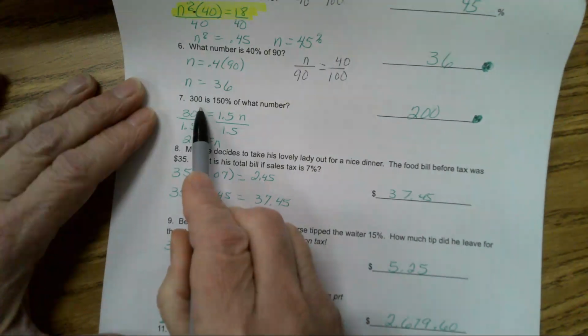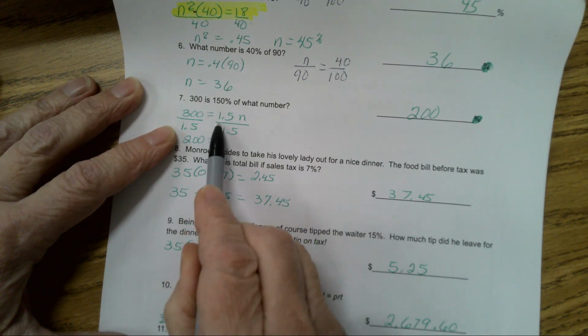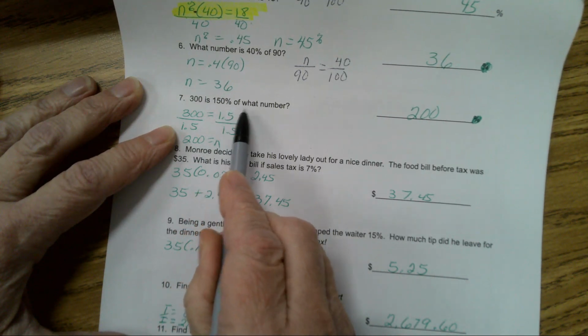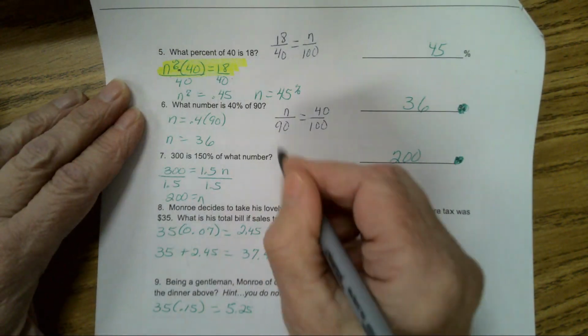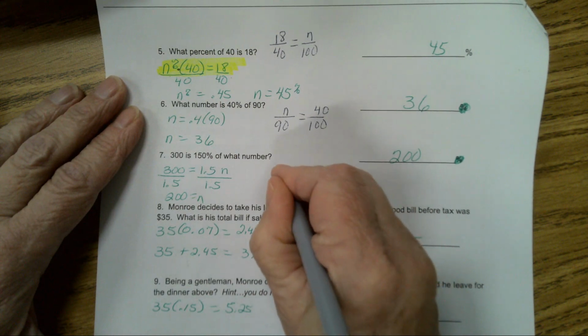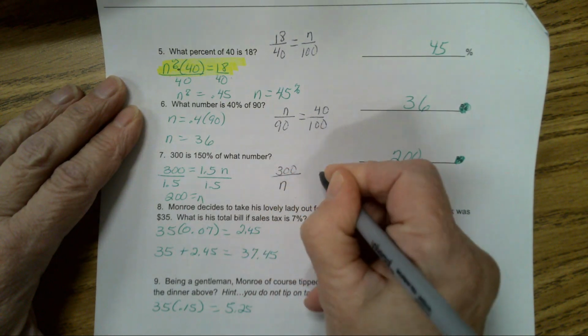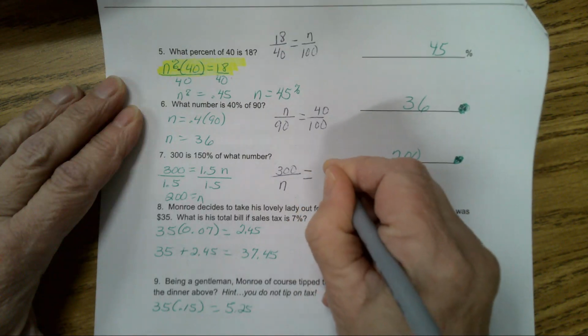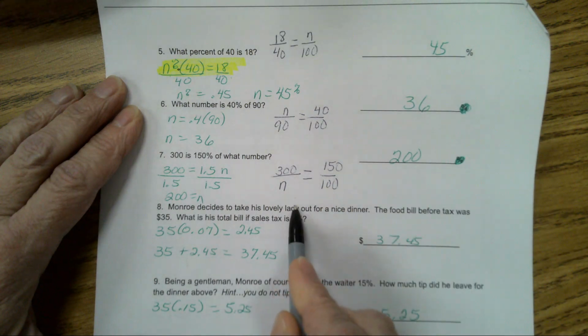In number 7, 300 is 150%, that's 1.5, of what number? All right, so on this one, it's sort of strange because 300 is the part, N is the whole, and you're going to have 150 over 100 if you set it up as a proportion.